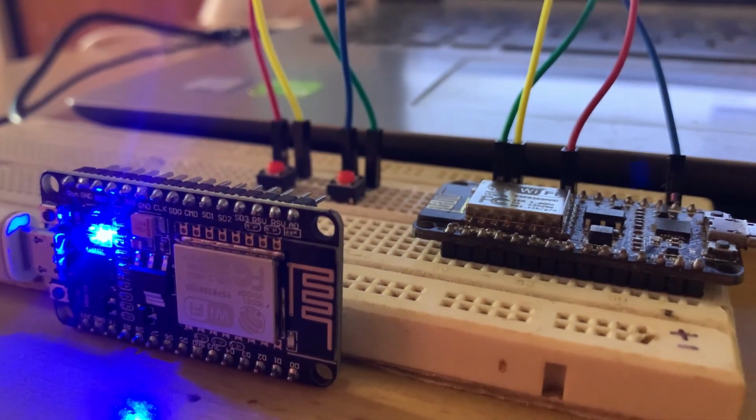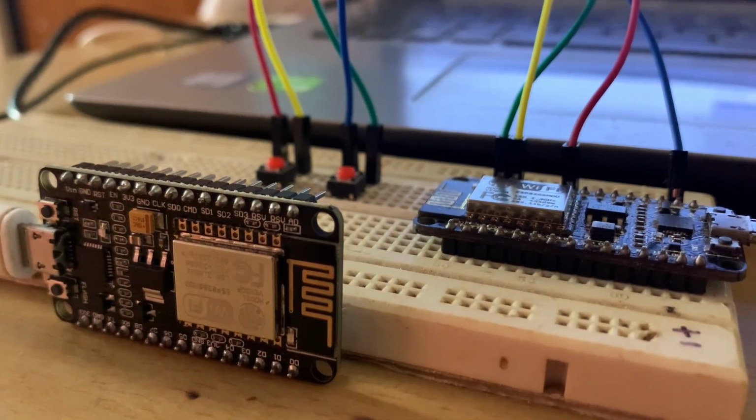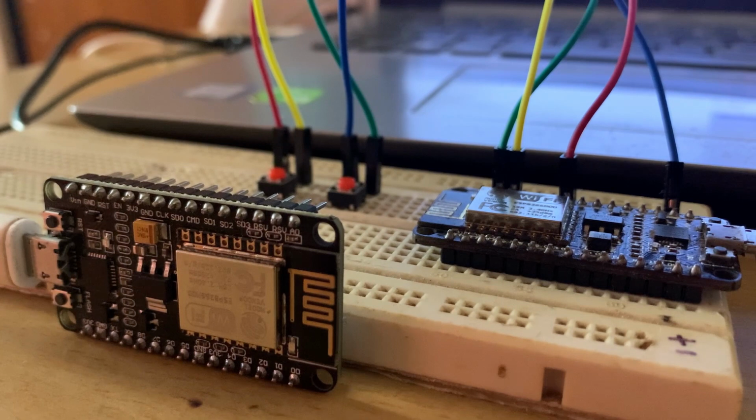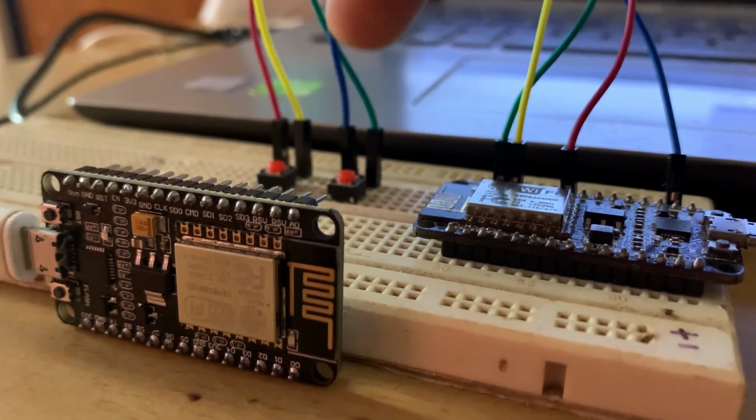So we have successfully built a full-fledged IoT application using an IoT transmitter NodeMCU and another IoT receiver NodeMCU.